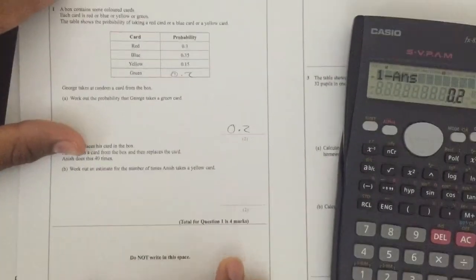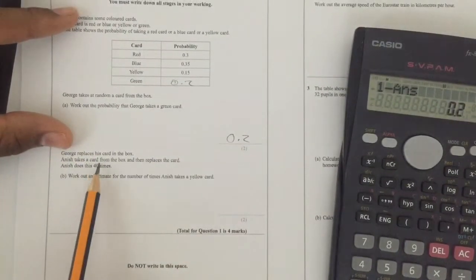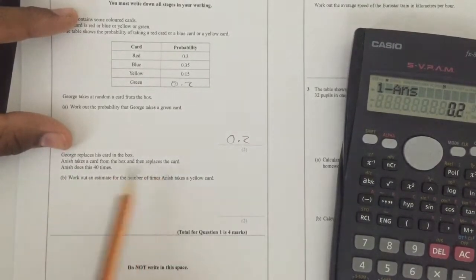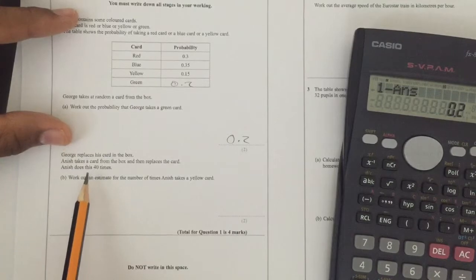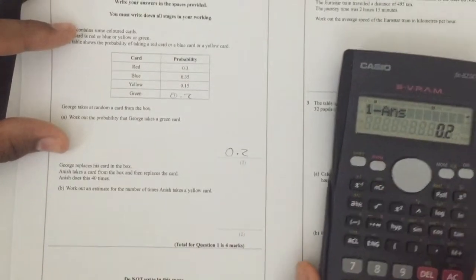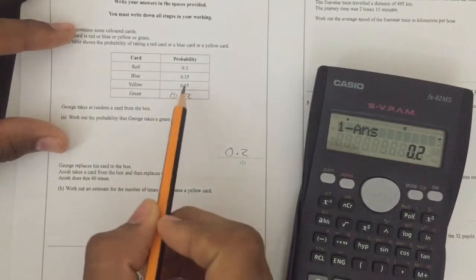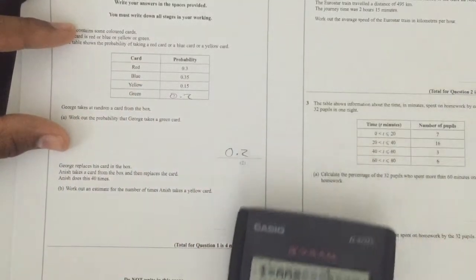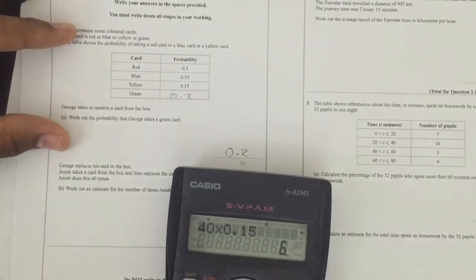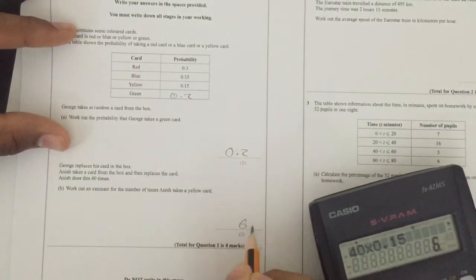Next question. George replaces his card in the box. Anish takes a card from the box and then replaces the card. Anish does this 40 times. Work out an estimate for the number of times Anish will take a yellow card. As you can see, the probability of taking a yellow card is 0.15. So all you have to do is 40 times 0.15 and that'll give you the answer of 6.